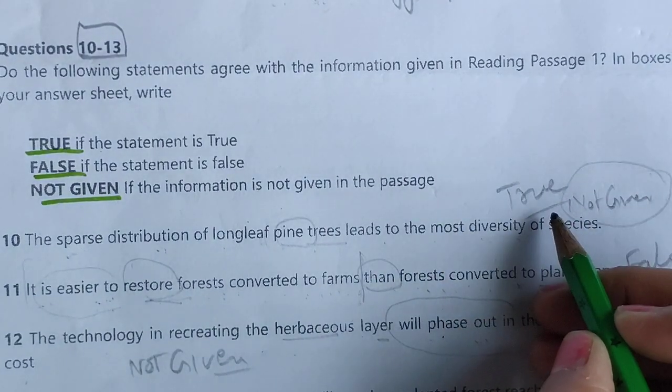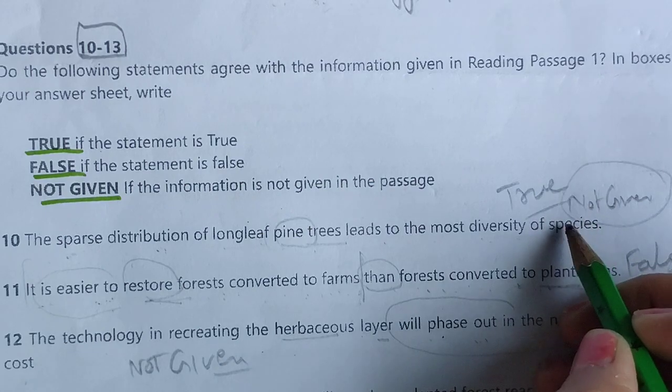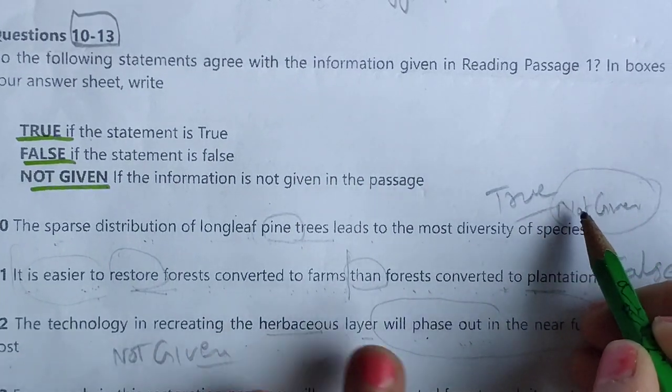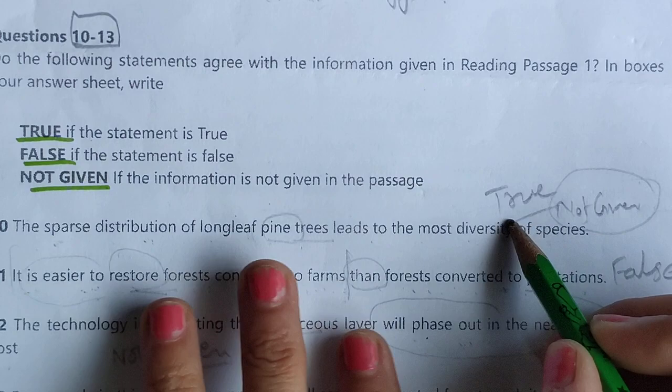If one question is wrong, there is no problem. I have put this question as not given, but that is true.